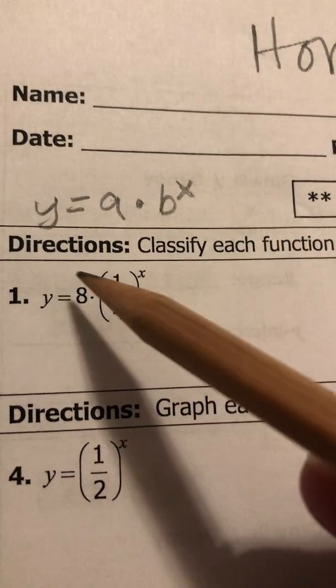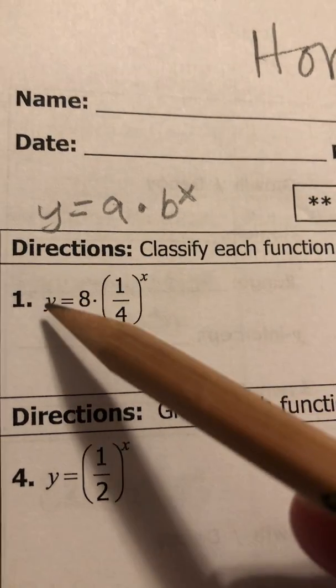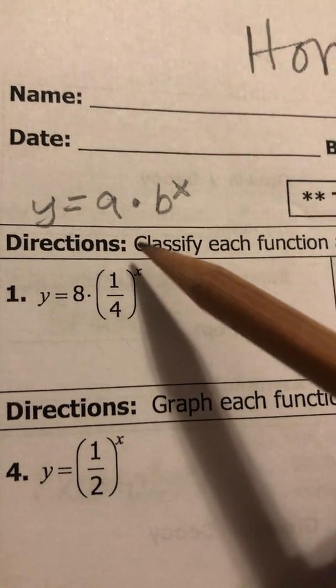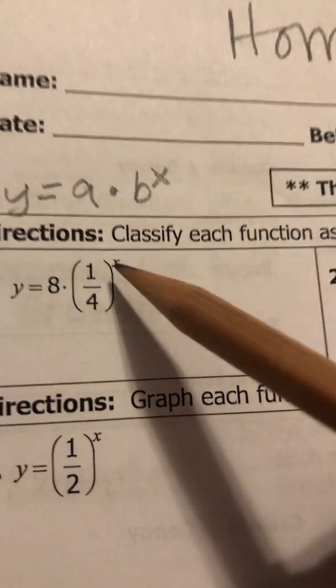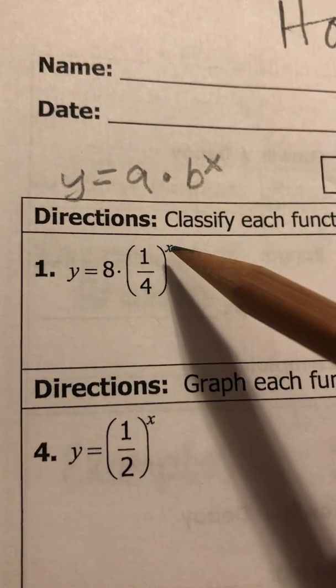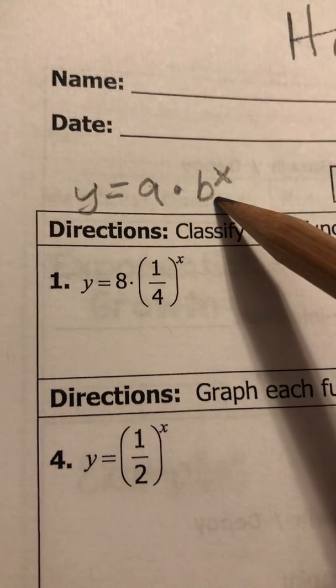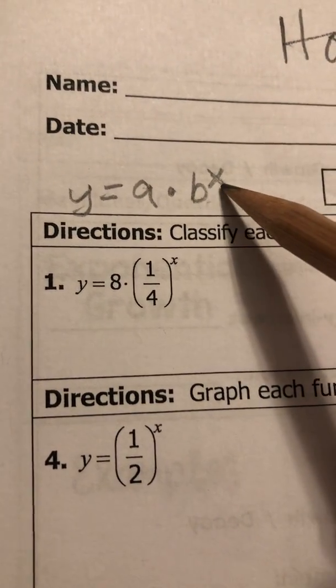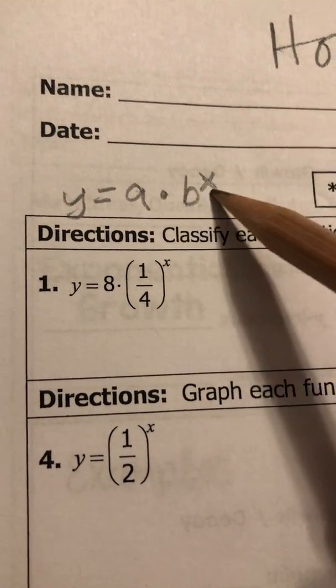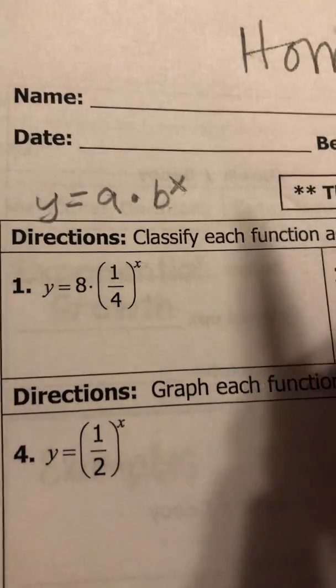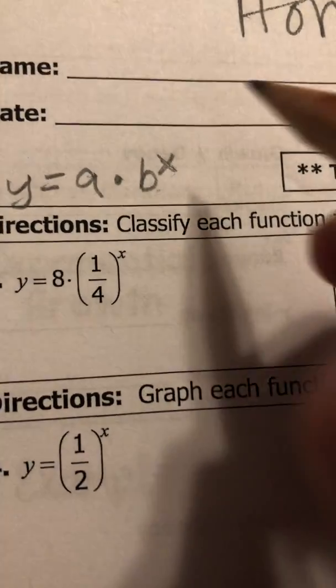Some interesting things are going to happen if we first identify the form. When I look down here, I do see that form. The exponent right here is really small, but that is still a variable, okay? This b that is being raised to that power, there's something pretty special about that. I'm going to write some little tips right here.